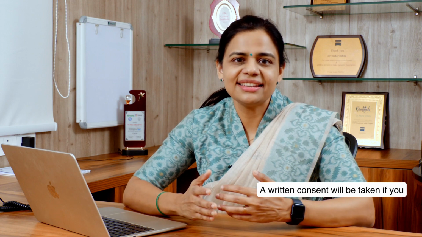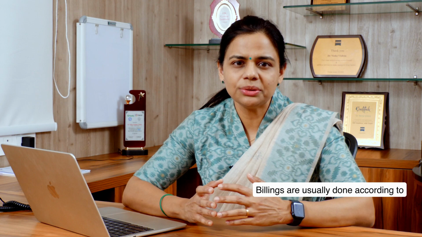A written consent will be taken if you agree to go ahead with the treatment. After this, you will be directed to the insurance or the billing desk. Billings are usually done according to the technique that is used and is fixed as a package for the entire treatment in most cases and is usually covered by most of the insurance programs.